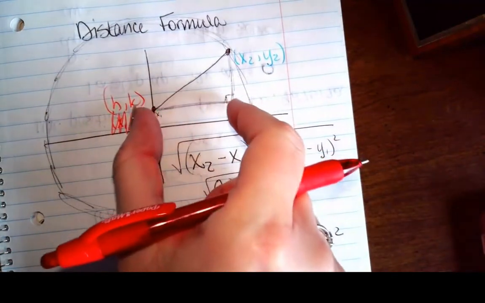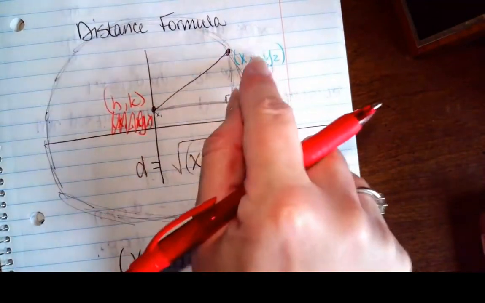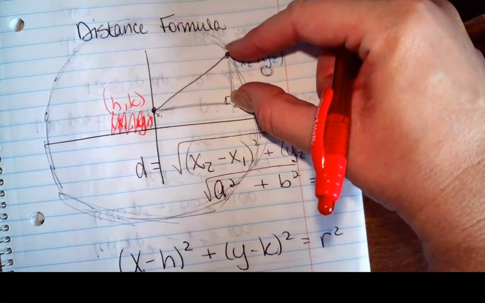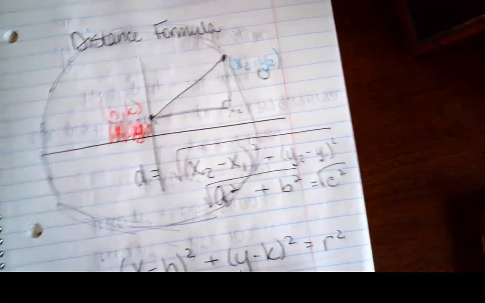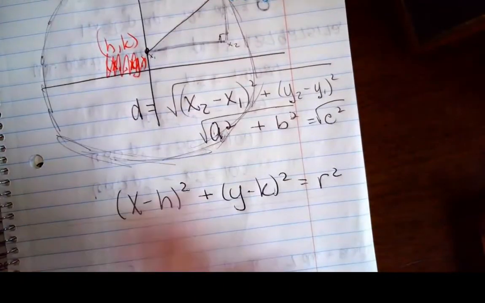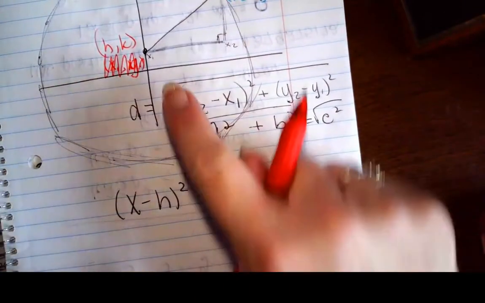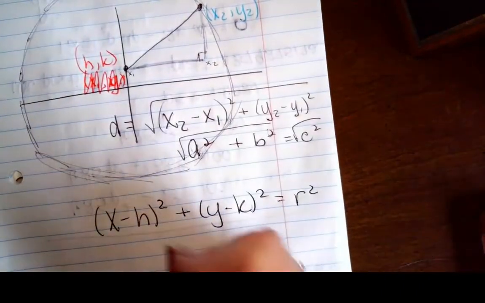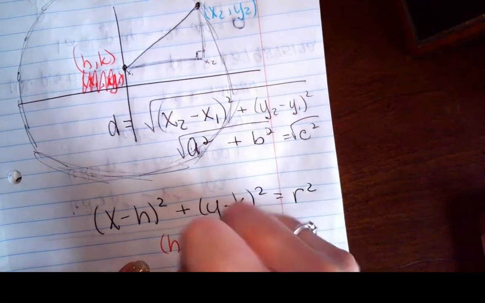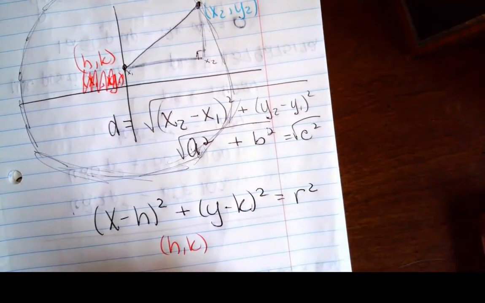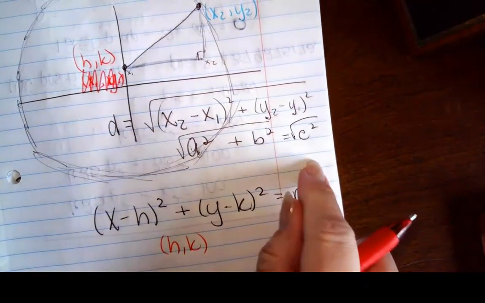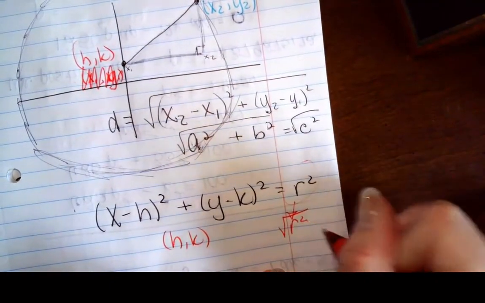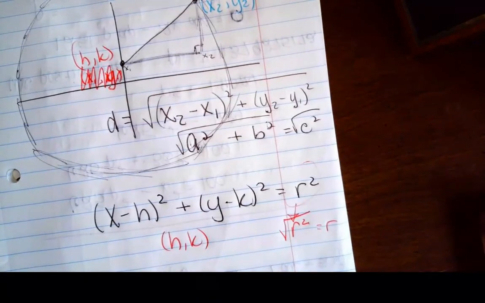Okay, that would tell me the distance here. I would take the y value and subtract off k. That would tell me the distance here. And then this time I'm going to leave it in Pythagorean theorem format. I'm not going to square both sides, but that will equal the square of my radius. So the h and k value, if you pull those out, will be your center. Okay, and then the square root of this, so the square root of r squared would give you your radius.